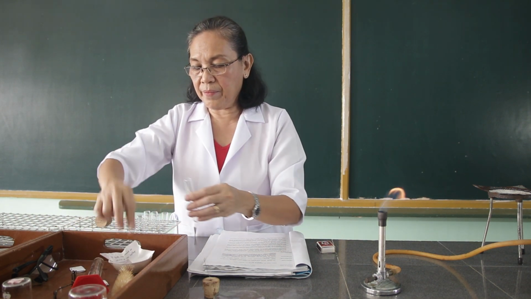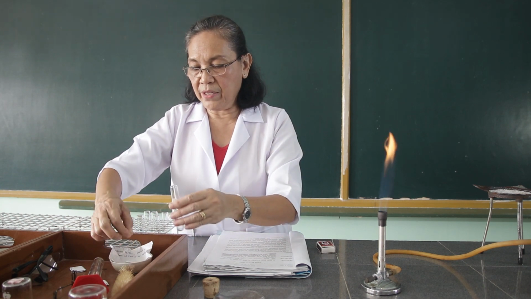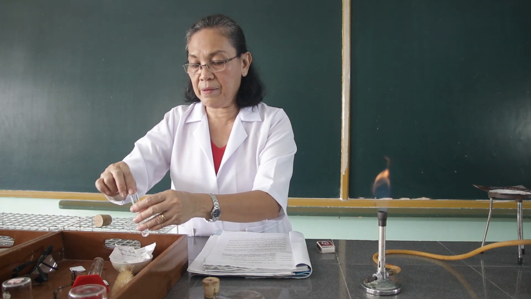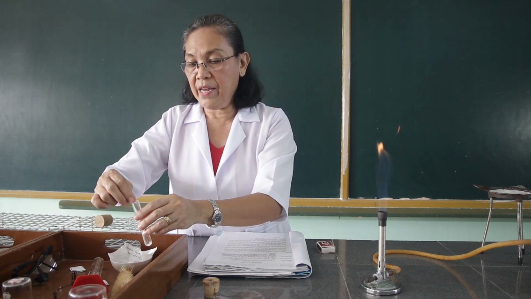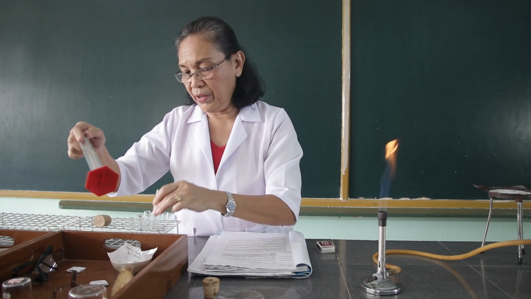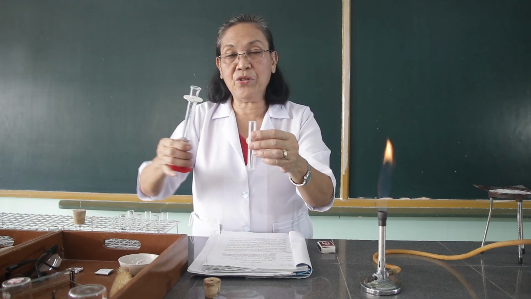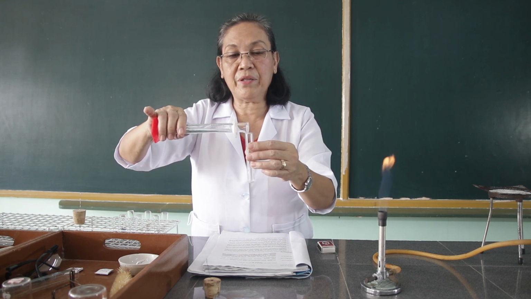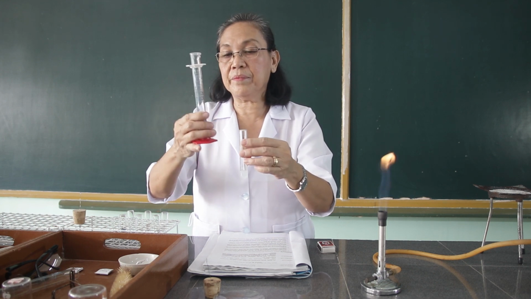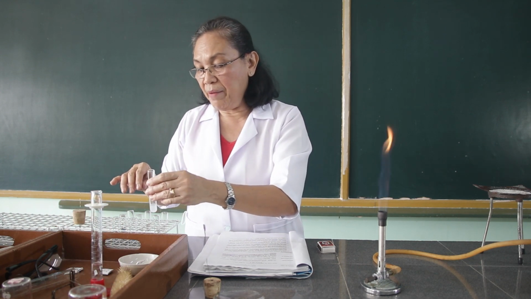So let's take a pinch of the sodium carbonate, and then add 1 ml of distilled water, and 1 ml of the hydrochloric acid.